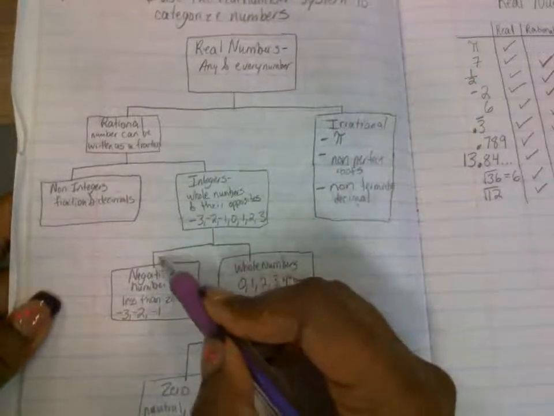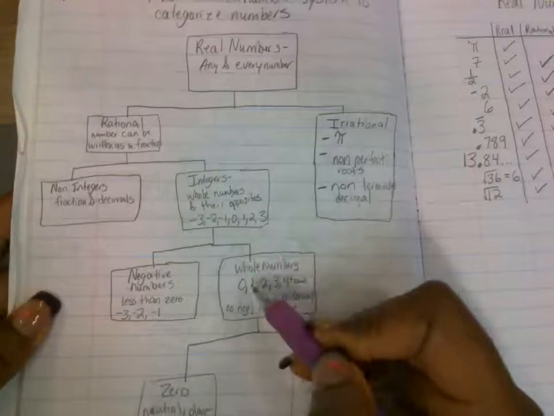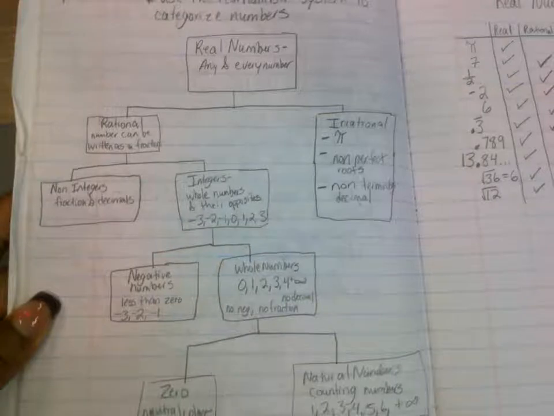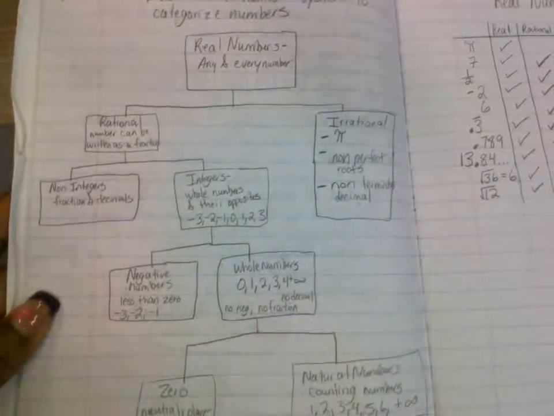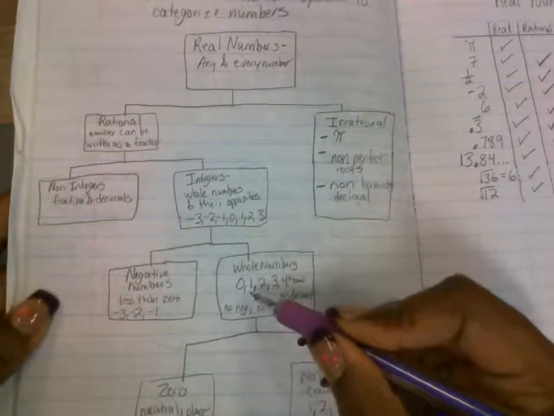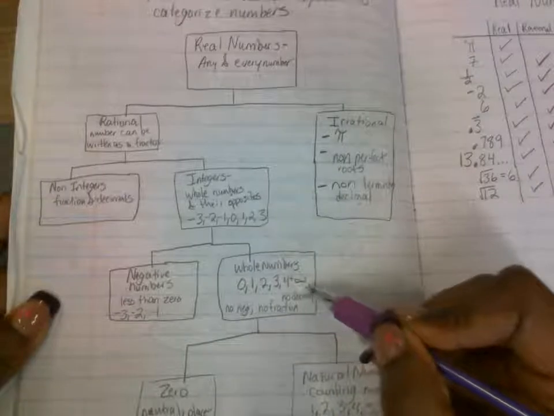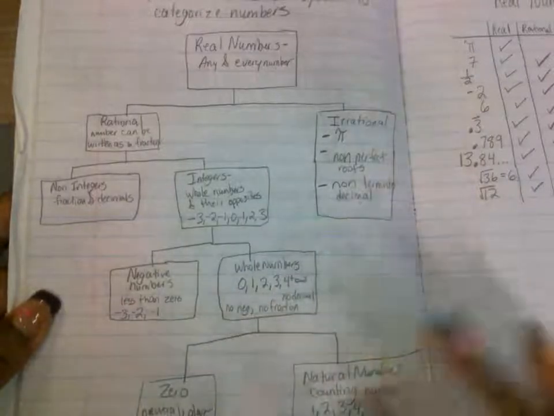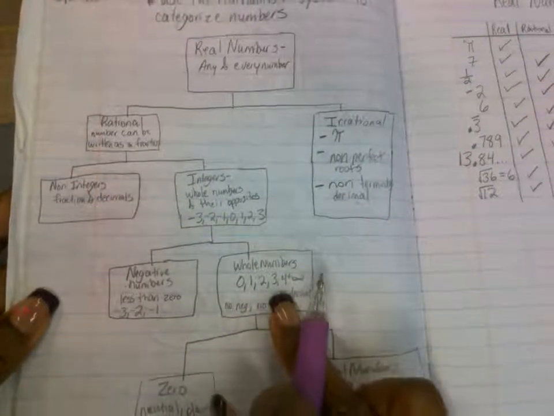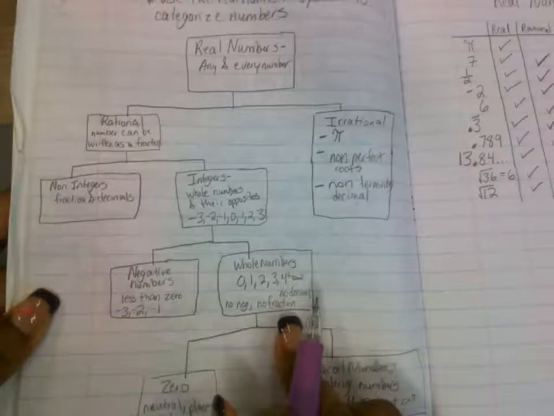Integers are broken into two groups. So an integer is either a negative number or a whole number. Negative numbers are numbers that are less than zero. Again, they do not have fractions or decimals attached to them. Whole numbers start with 0, 1, 2, 3, 4, all the way to positive infinity. That means it goes on forever. They do not have fractions, decimals, or negatives attached to them either.